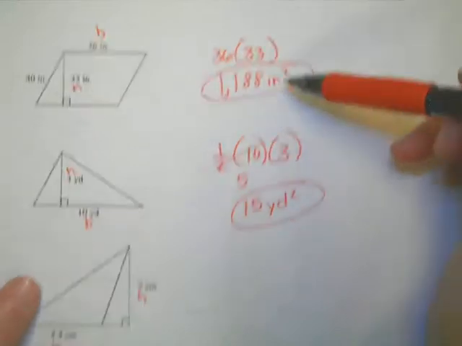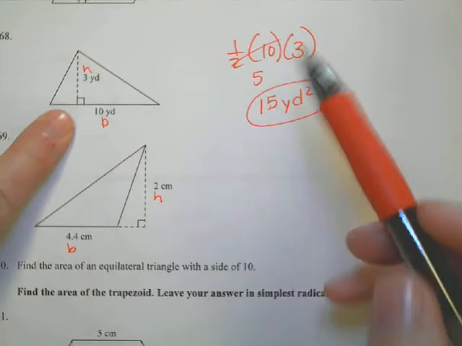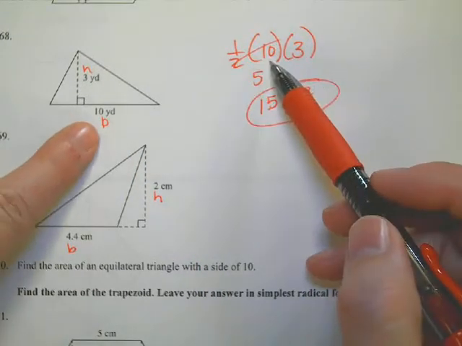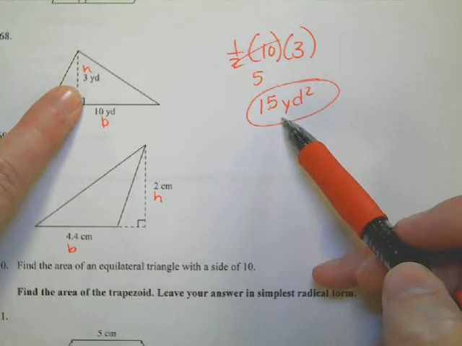And 68 and 69 are both triangles. These are 1/2 times base times height. So on 68, half of the base, so the base is 10, half of 10 is 5, and times the height of 3 gives you 15 square yards, okay?